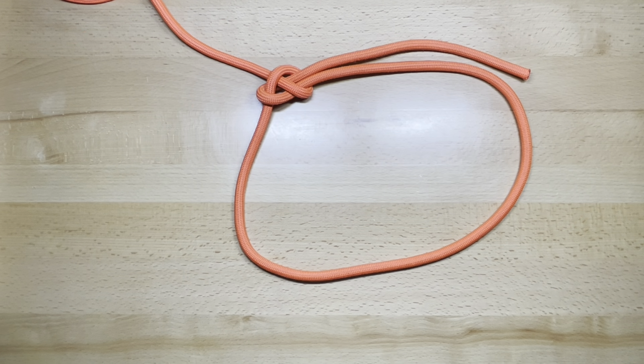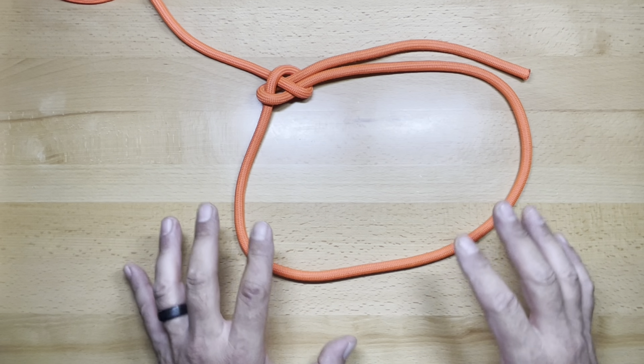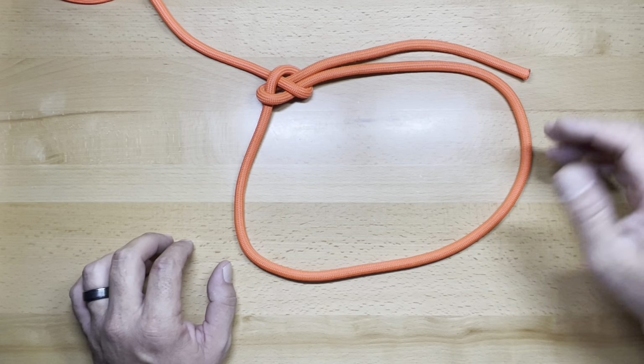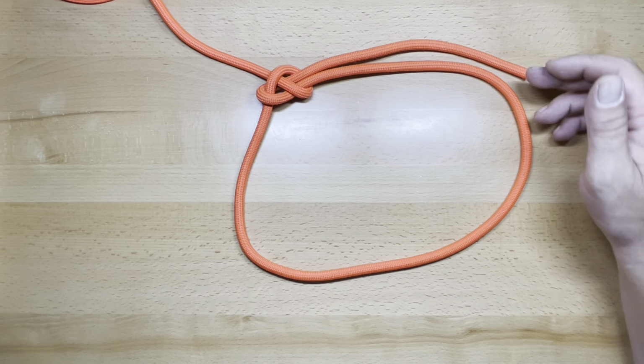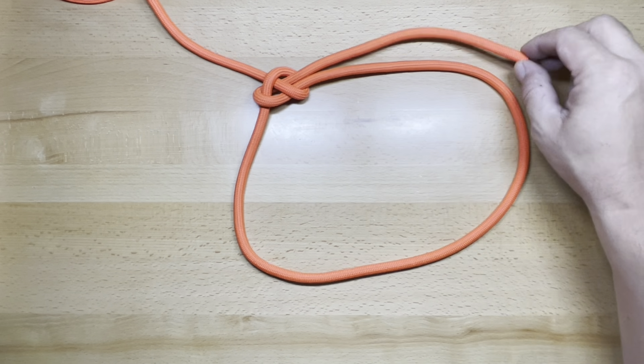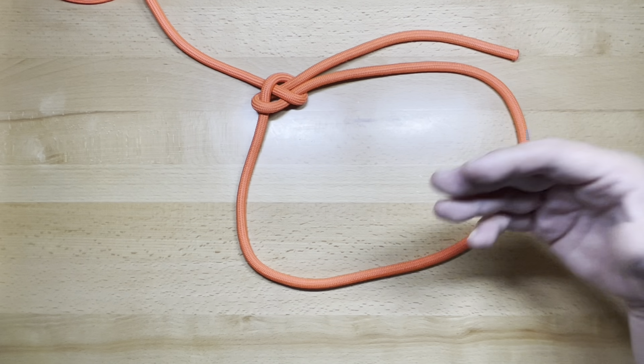So this next version is very similar to the Eskimo Bowline. This one is called the Cossack Knot. And the difference between it and the Eskimo Bowline is where the working end ends up. Where in the Eskimo Bowline, the working end was inside of the loop, this one sits on the outside of the loop.